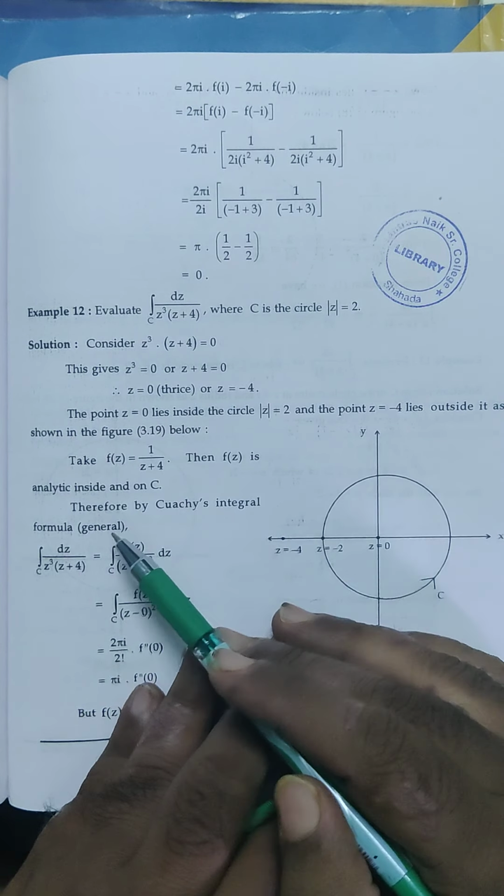Therefore, by Cauchy's integral formula, general formula, integration over C dz upon z cube into (z plus 4) is equal to integration over C f(z) upon (z minus 0) whole cube dz, which is equal to integration over C f(z) upon (z minus 0) raised to 2 plus 1 dz.